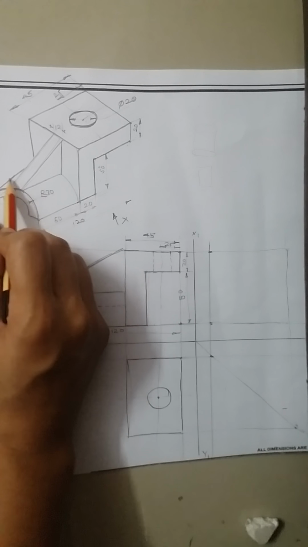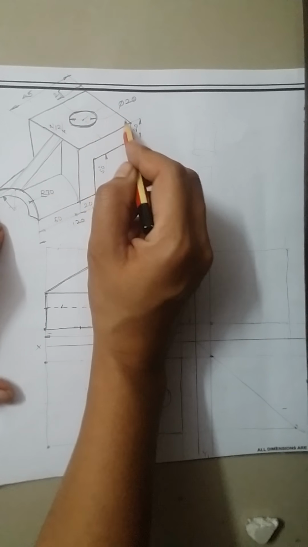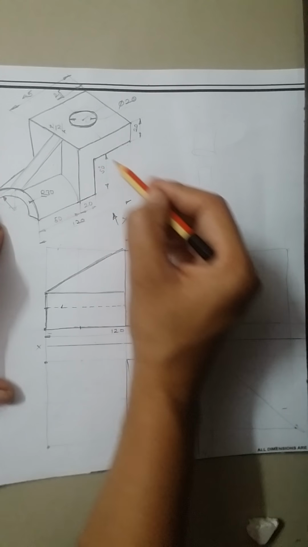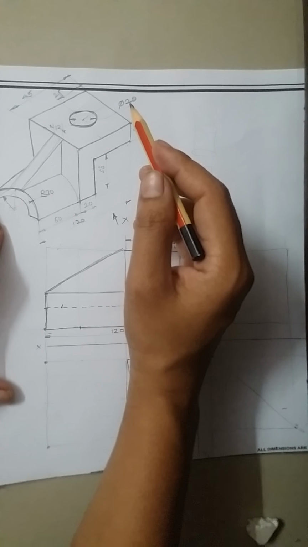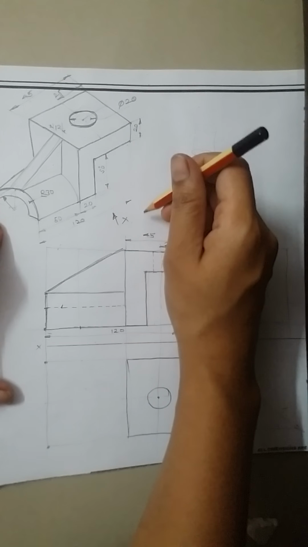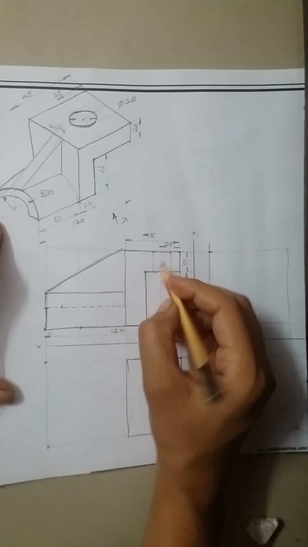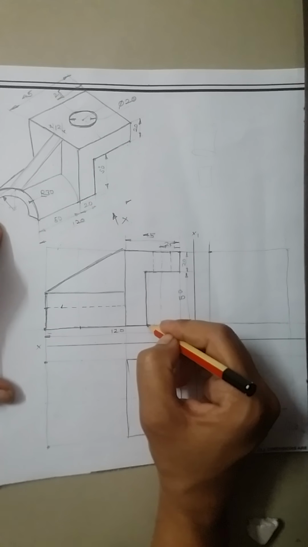Before drawing this curved surface, see, from the top side you draw this surface, right? But from the top side, this edge is a corner, a throughout corner, right? So this edge is not visible from the top side. So you have to show that as a dotted line.